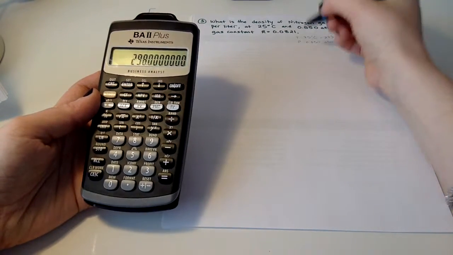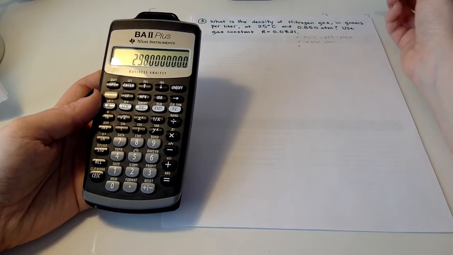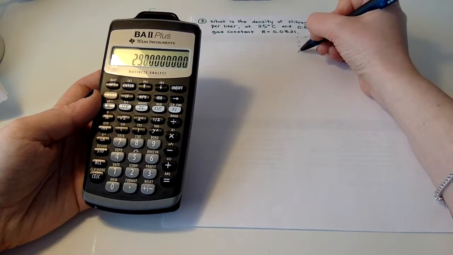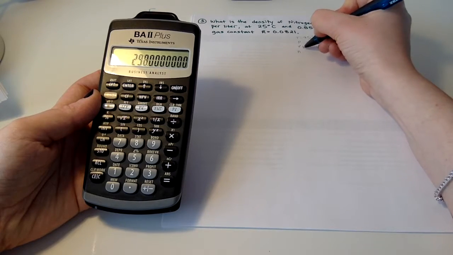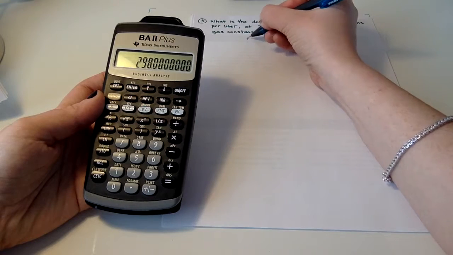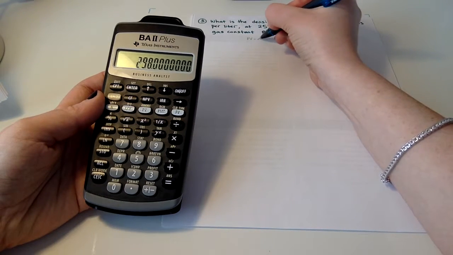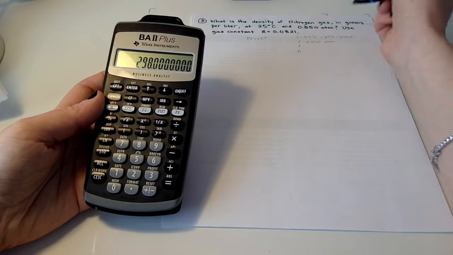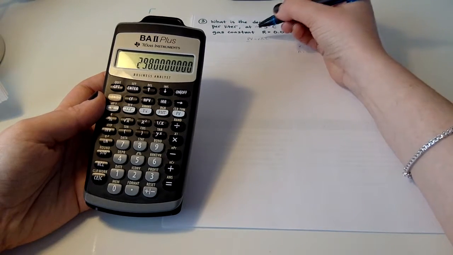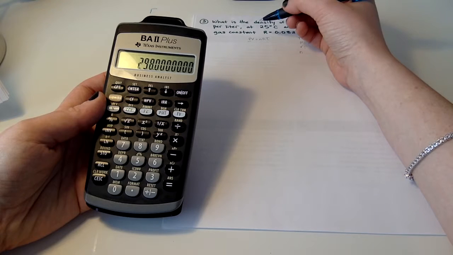And we need the volume, and we don't have the number of moles, or the amount. So what we're going to do is go PV equals nRT. Well, we've got our T, we've got our P, we need our V and our n.